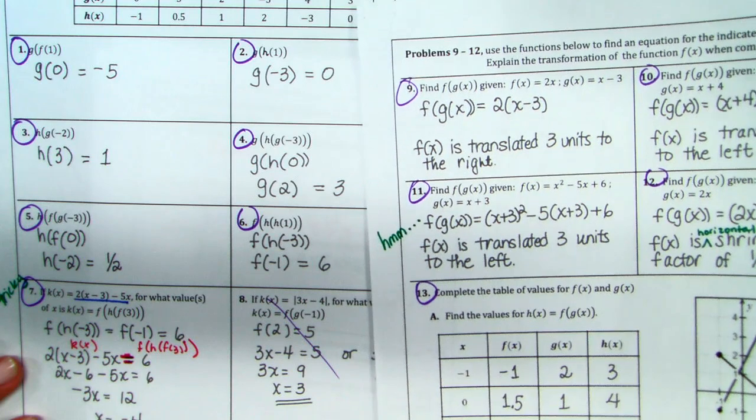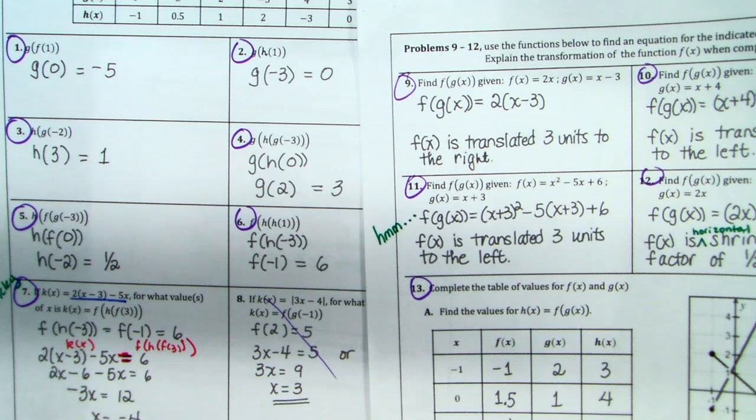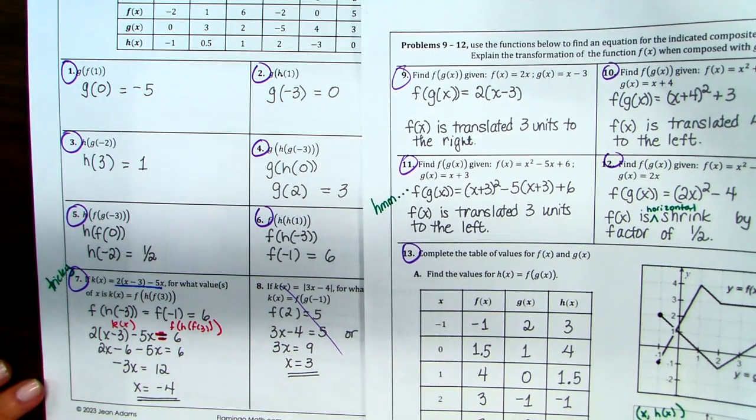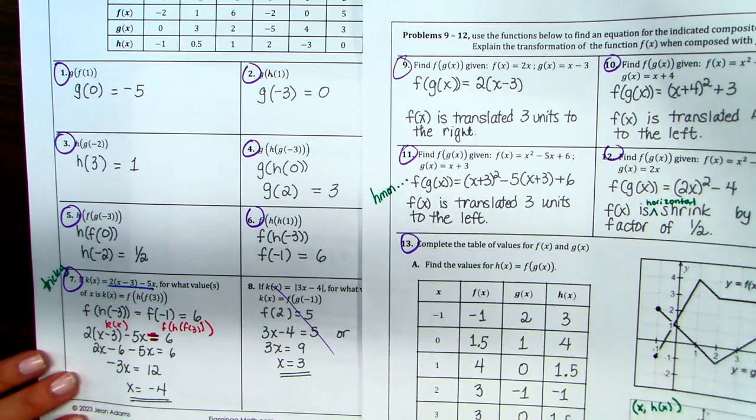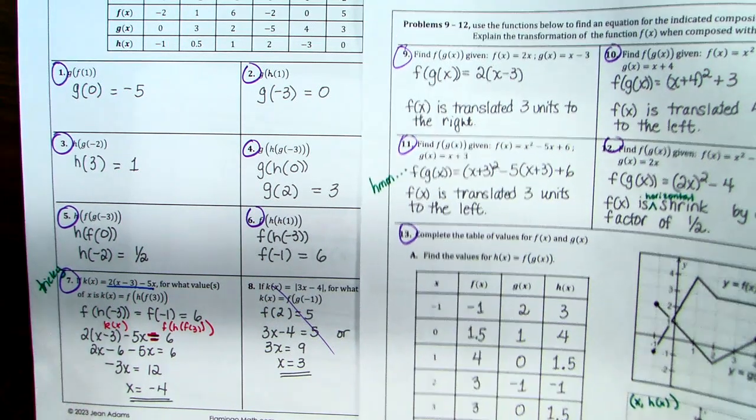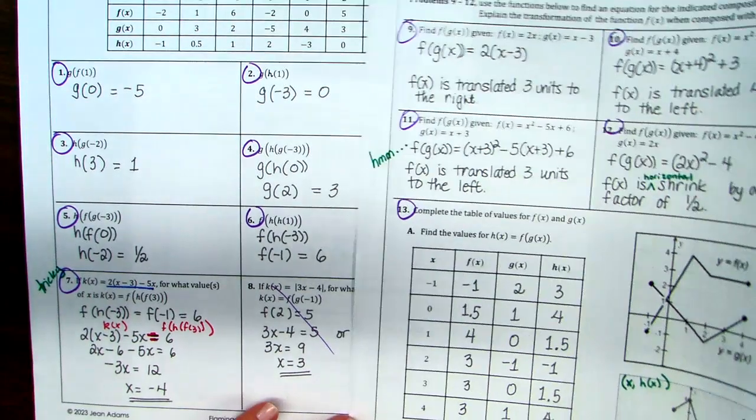Look at the top. This one's like always. Otherwise, the one just should work. I did that on all of our test reviews.